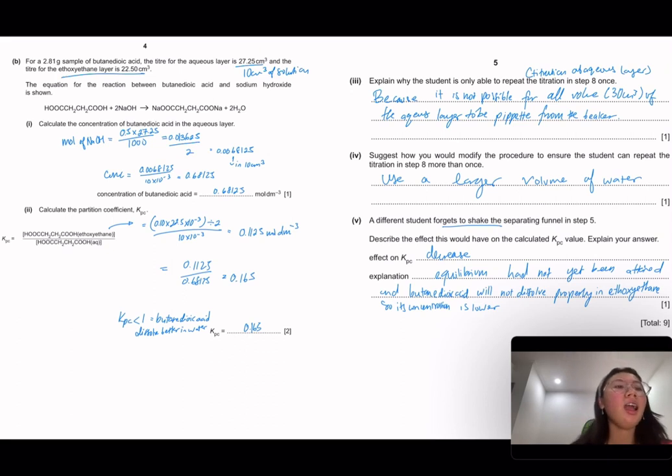Alright, a different student forgets to shake the separating funnel in step 5. Describe the effect this would have on the calculated KPC value. This would again decrease. Why? Because if you're not shaking it, perhaps the equilibrium has not yet been attained, and your butanedioic acid may not have properly dissolved yet in your ethoxyethane. So the concentration would be lower, which also decreases the KPC value.